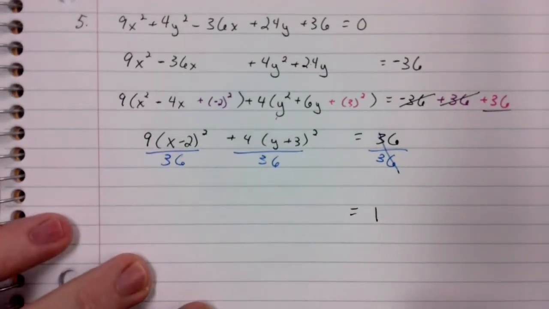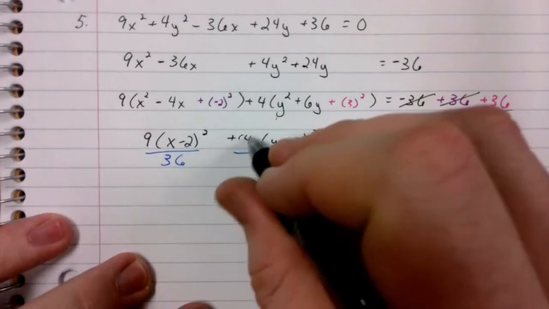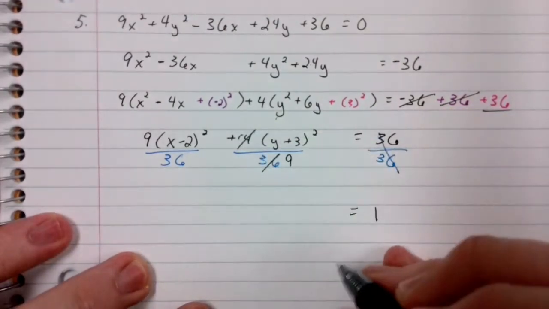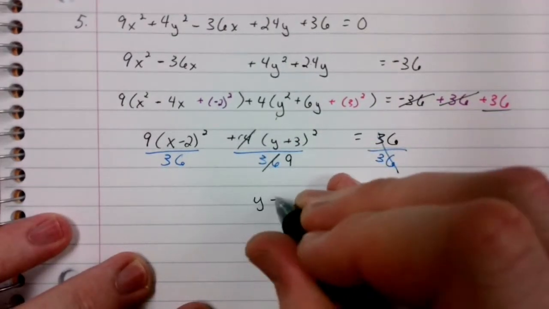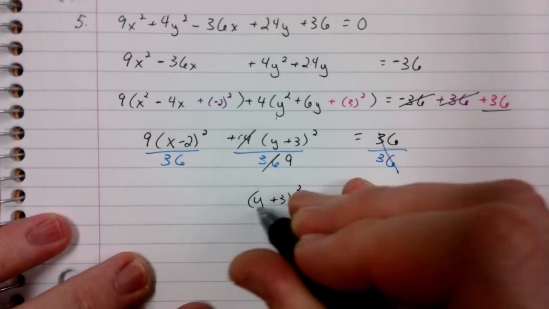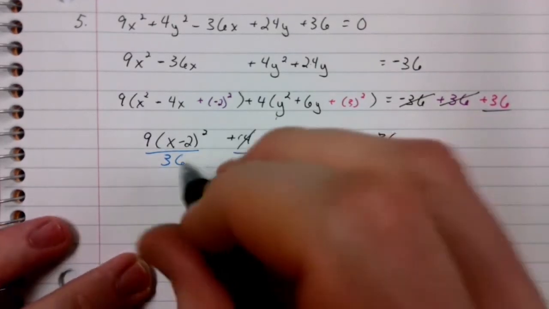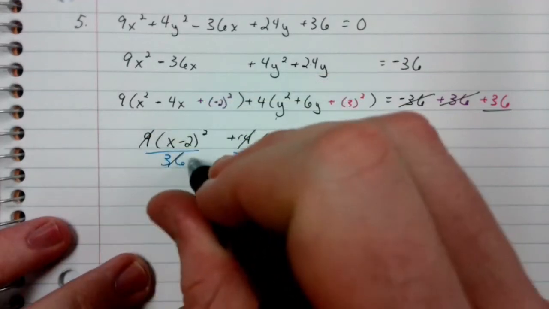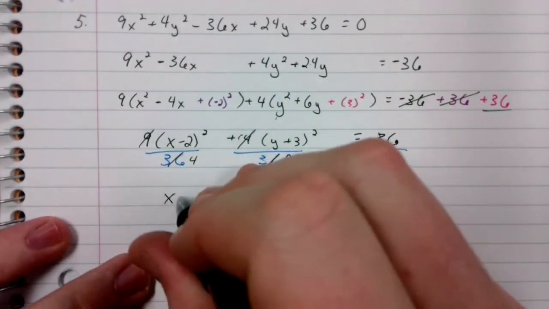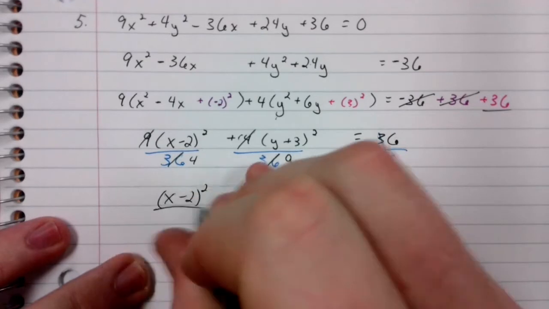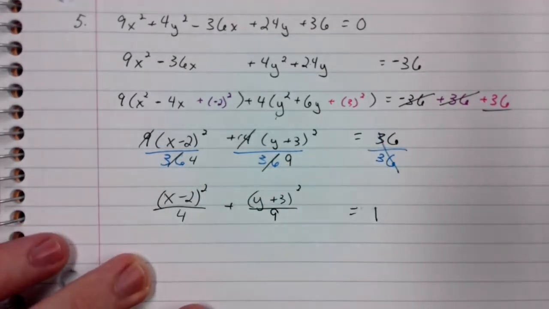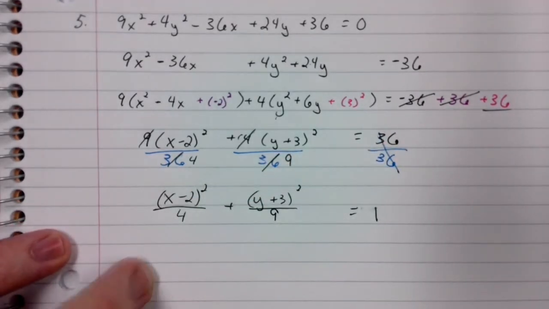Over here, 4 over 36 is going to reduce to 1 over 9. And then over here, 9 over 36 is going to reduce to 1 over 4. And now my equation is in the right form.